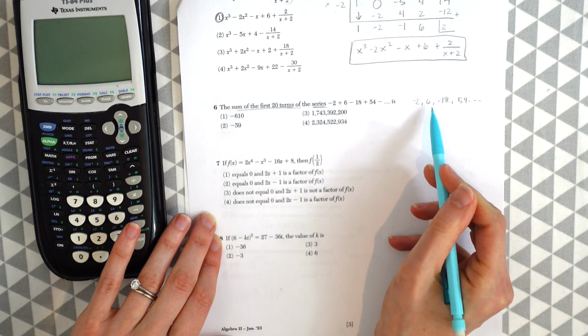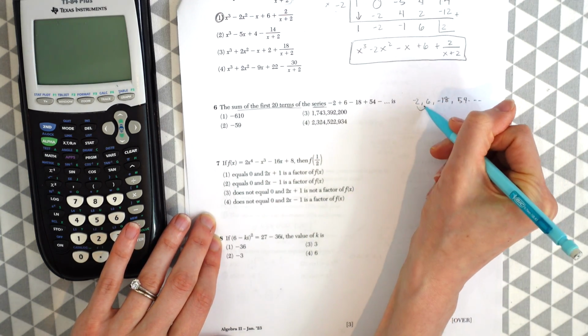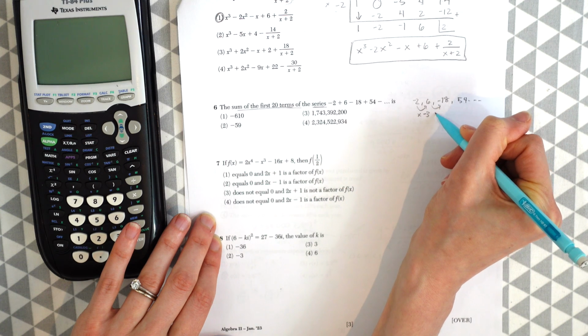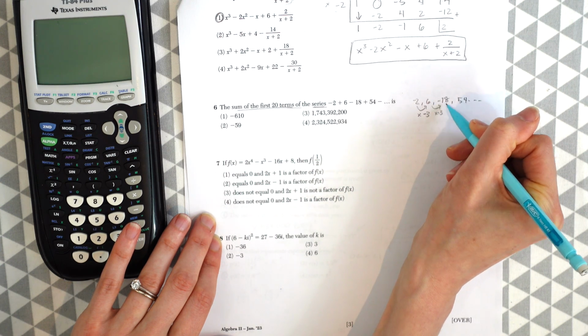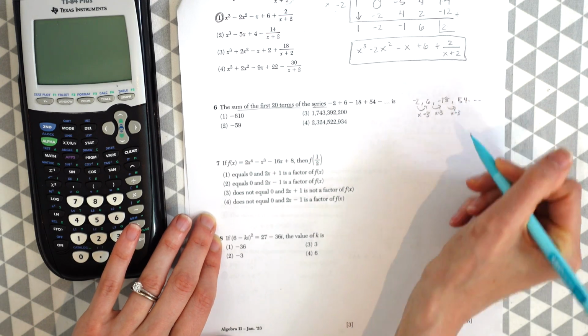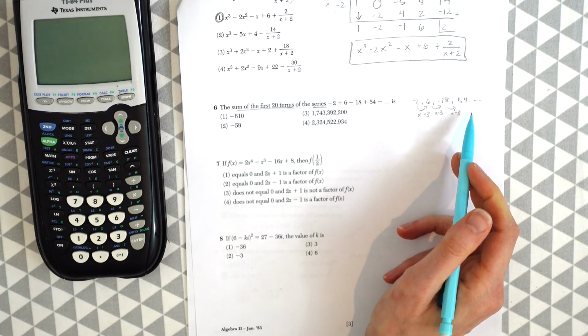So we need to ask ourselves, what are we doing to each term? And it looks like we're multiplying times -3. -2 times -3 is 6. 6 times -3 is -18. And the same thing for -18 to get 54.